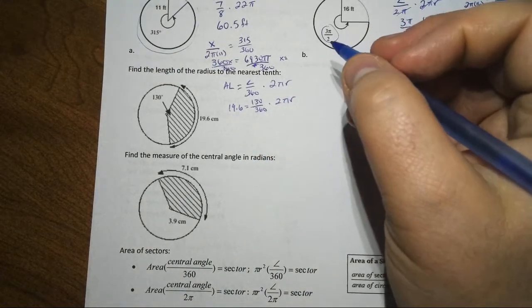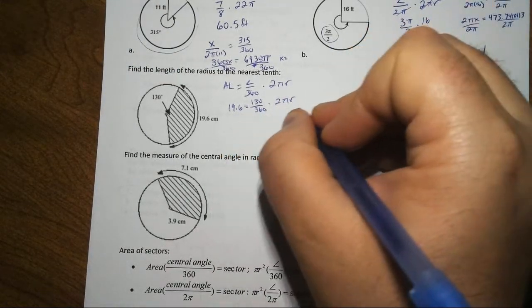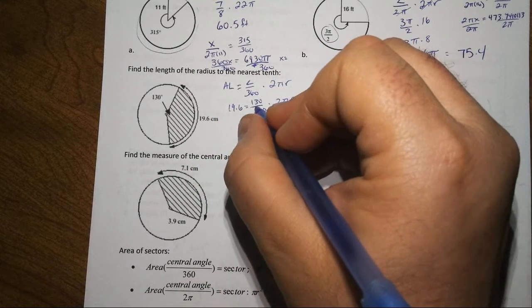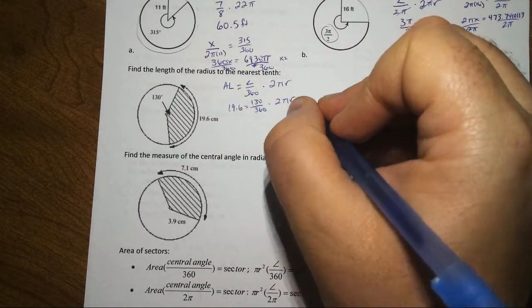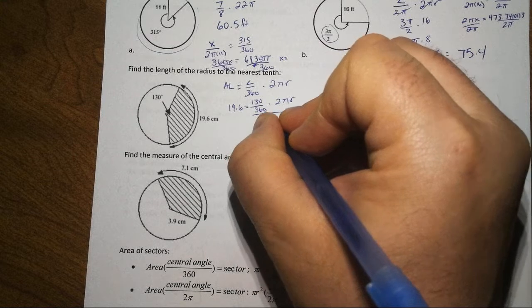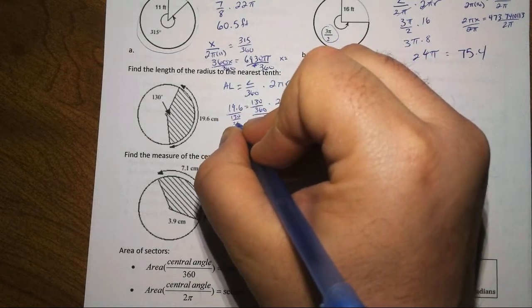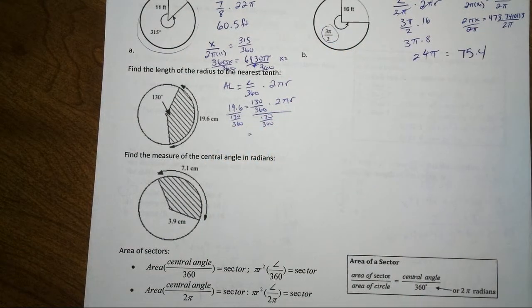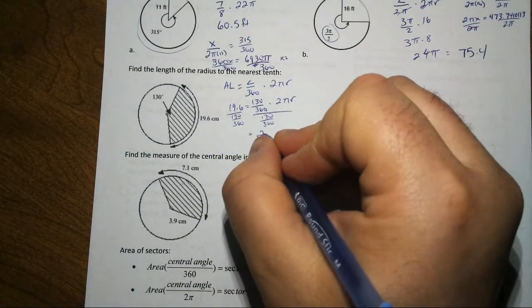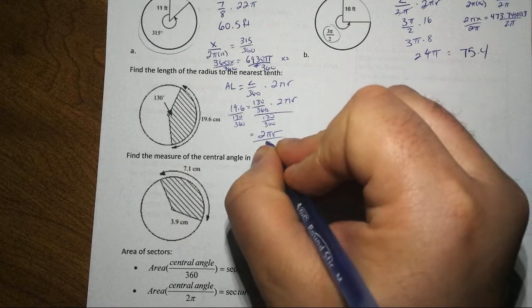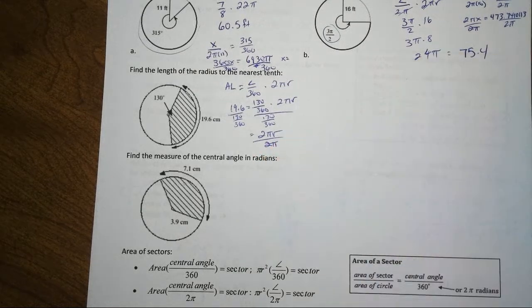So a couple things we can do. We can just divide by the fraction, or multiply by the reciprocal. It's your call. So if we divide this by 130 over 360, then we're going to get something equal to 2 pi r. And then we just have to divide by 2 pi, and we'll have our answer. So that's kind of the idea here.